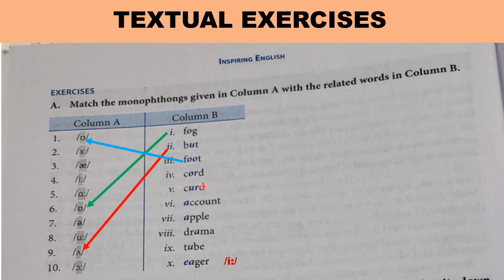Then cord, C-O-R-D, cord. O is the monophthong and your corresponding symbol or the phonetic sound is this one, students. Two dots are there, longer sound. Then comes curd, C-U-R-D, curd. U is the monophthong there and your corresponding symbol is this one. Again the glottal sound which you have to produce from your throat. This U is giving this sound. Then comes account. This is the shorter sound and the symbol is this one, students. Remember this inverted E gives you the shorter sound, account.